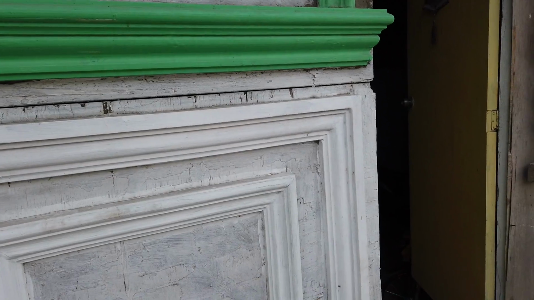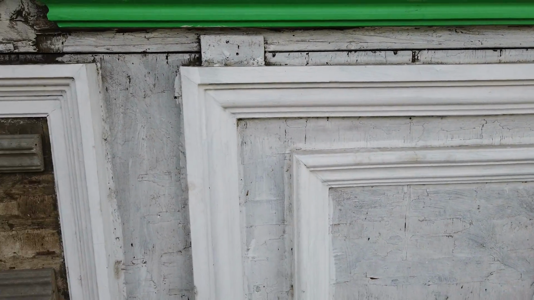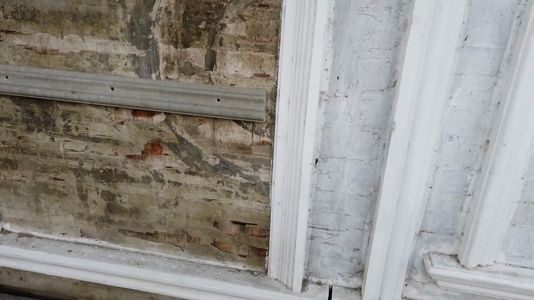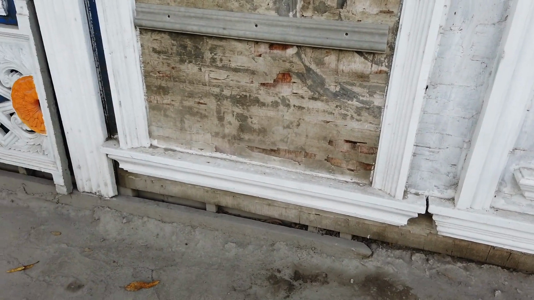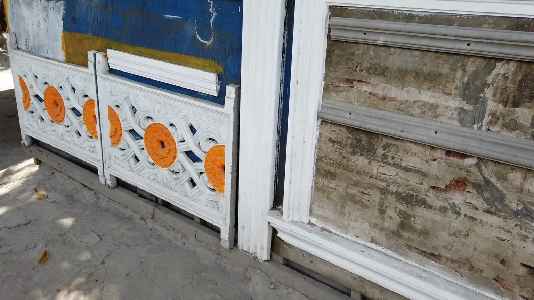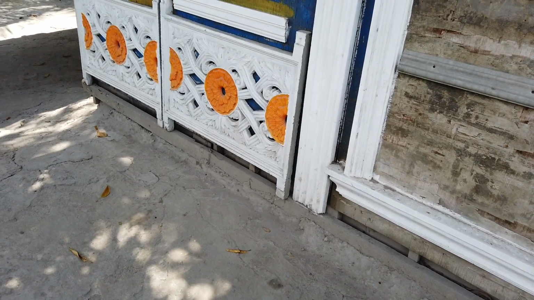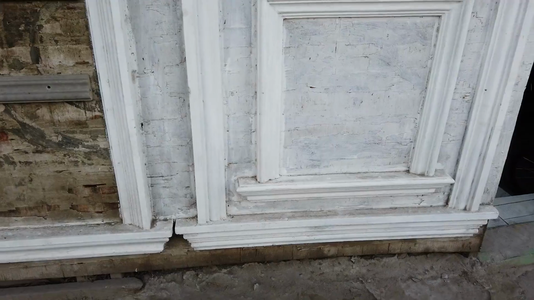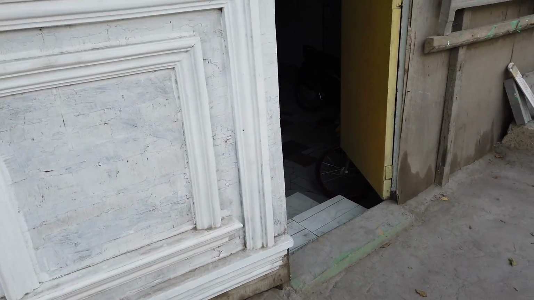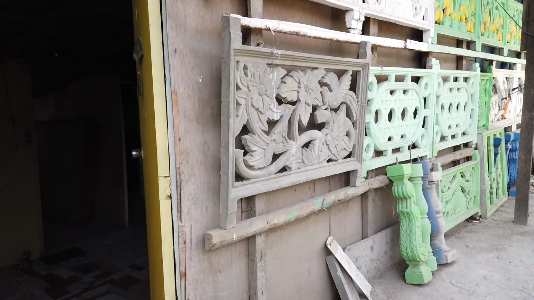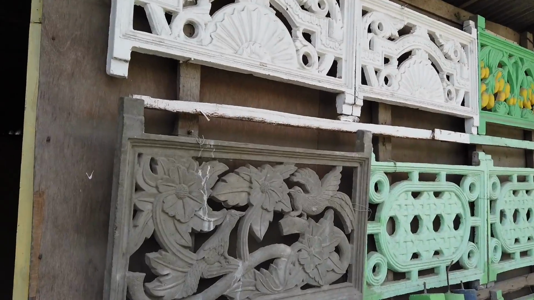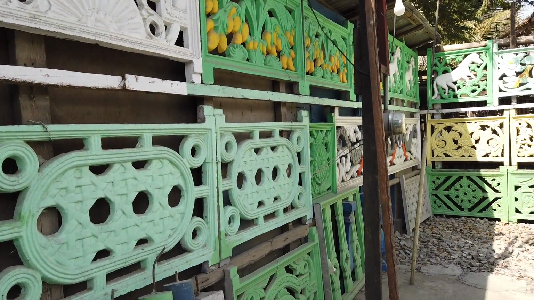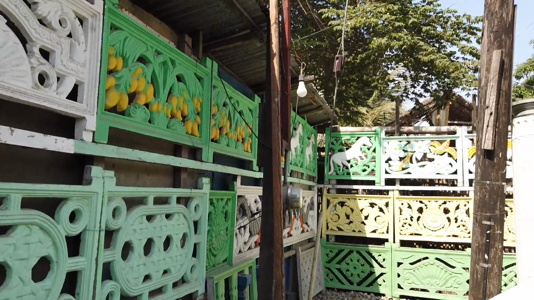So you can give them your door sizes and they can already make it to your door measurement, and you just install it if you want to install it, or they can install it for you with an additional 50 pesos per meter for the installation. And these are the other products. Railings, that's 600 per meter. The wider ones are 800 per meter.